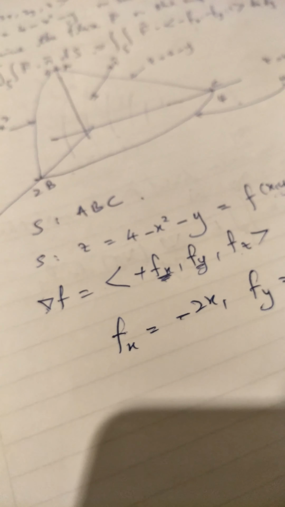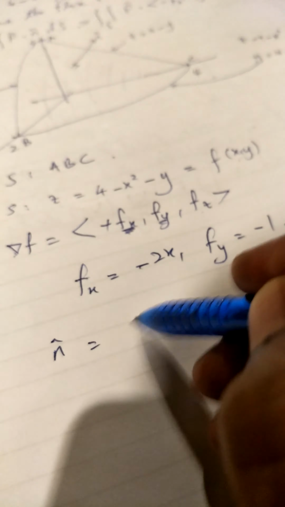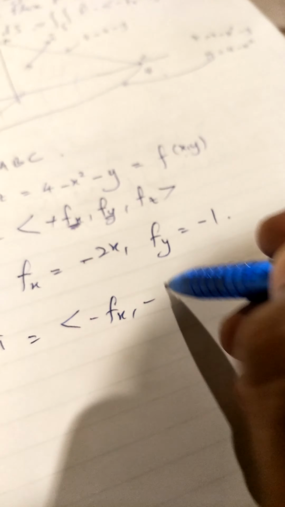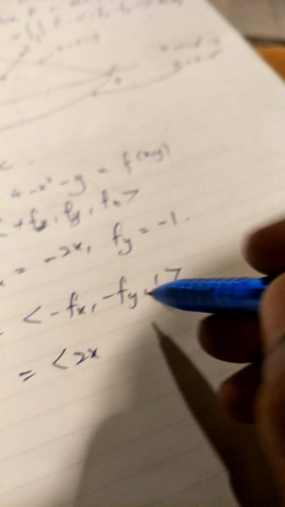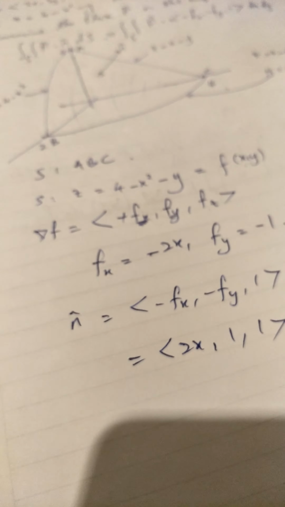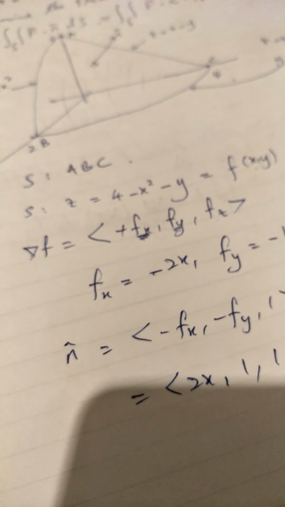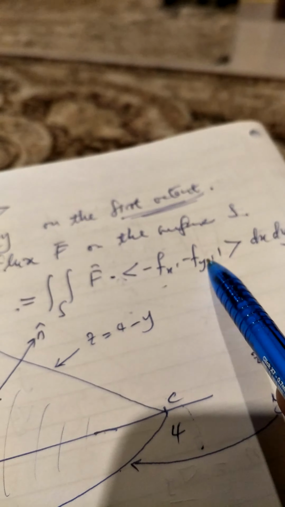So your n is given as negative fx, negative fy, and 1. Negative fx gives us 2x, negative fy gives us 1, and z is 1. Then what is left is to look at this formula, F dot those things.